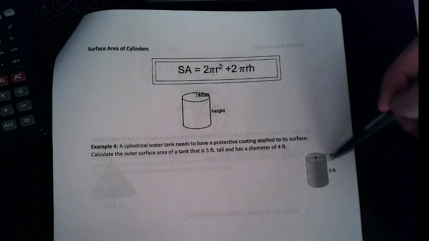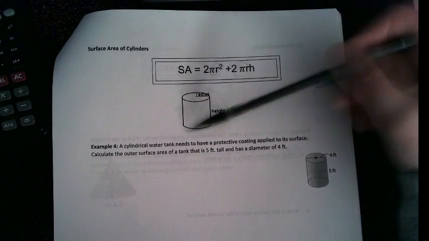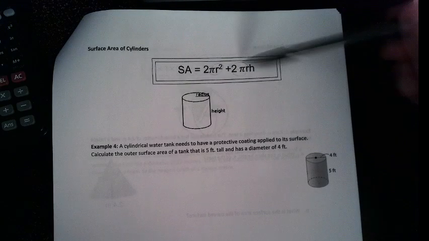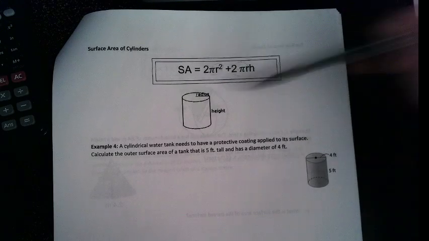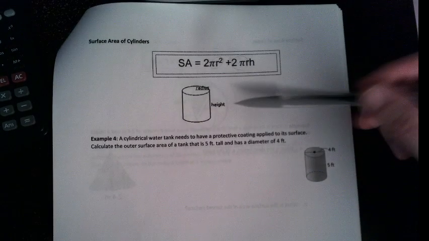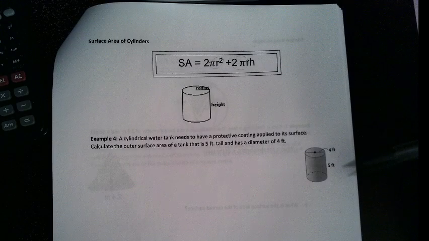So remember when we unfolded this, we had a rectangle where the length of the rectangle was the circumference times the height. So that's how this equation is built up. Now, it's really quite nice when you use this formula. It takes away a lot of the extra steps of breaking down your circles and rectangle.